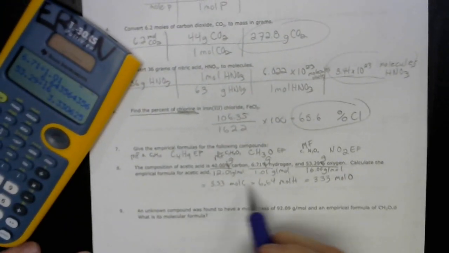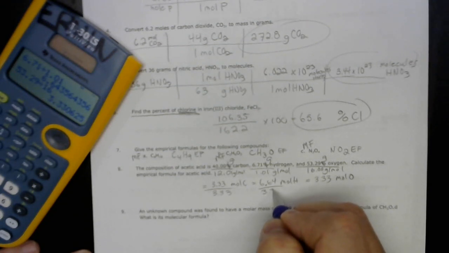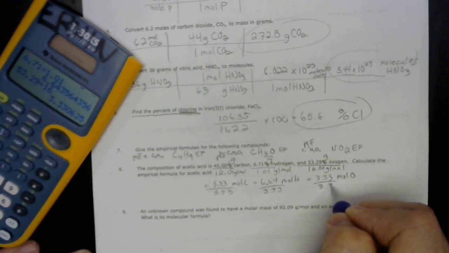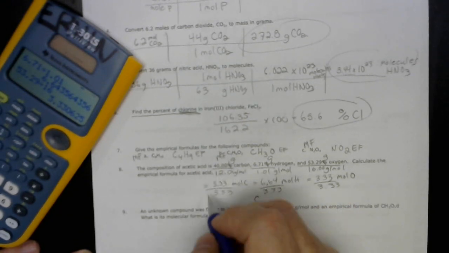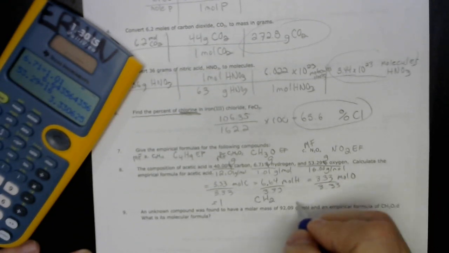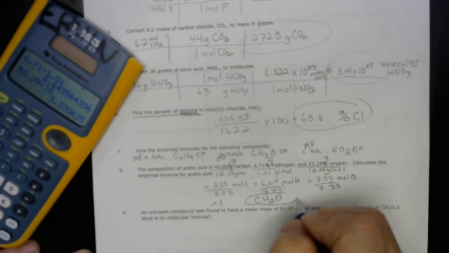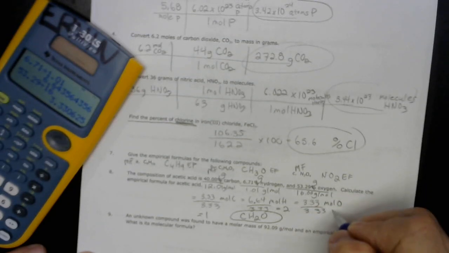53.29 divided by 16 is 3.33. So the lowest mole total is either that one or that one, but it doesn't matter. You gotta do this. And what I end up with, and what's very obvious here, is that I end up with C1, H2, O1. So that is my empirical formula, because I'm dividing by the lowest mole total, equal to 2, equal to 1.